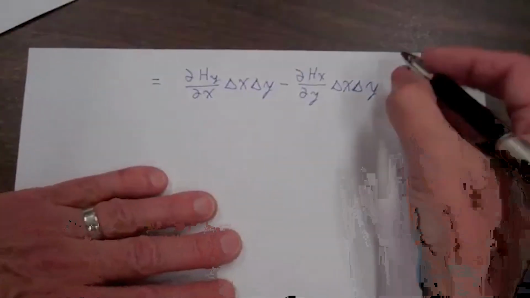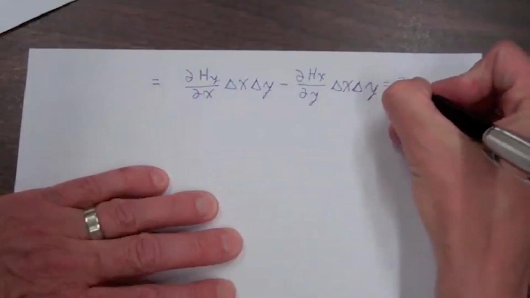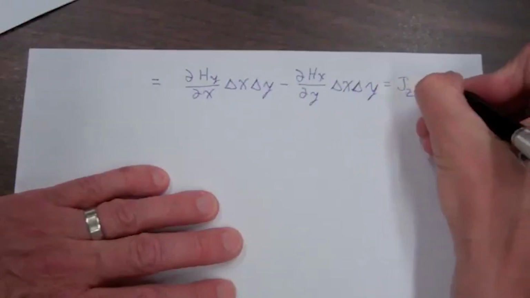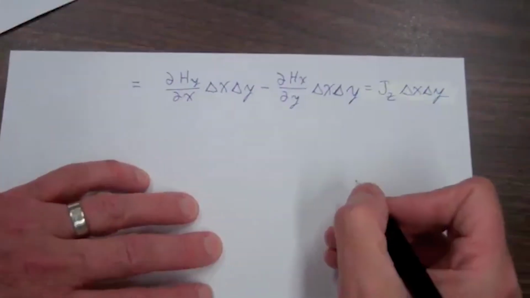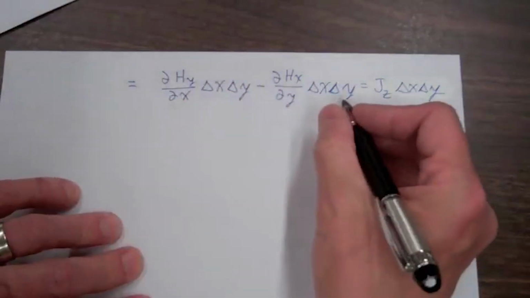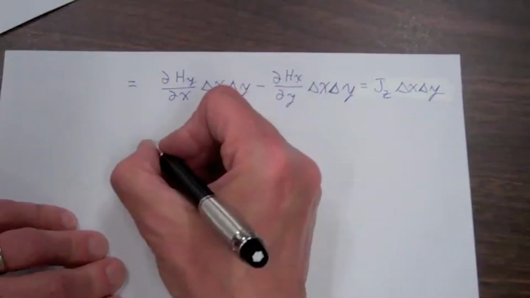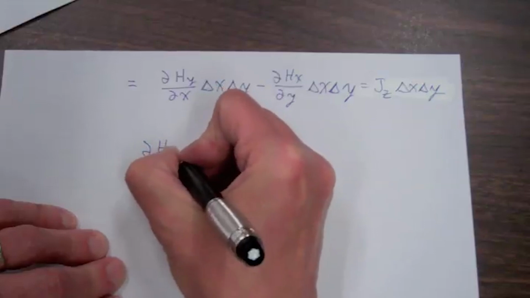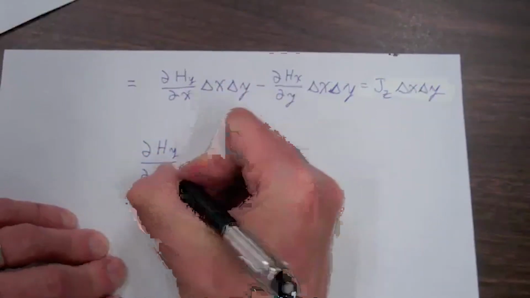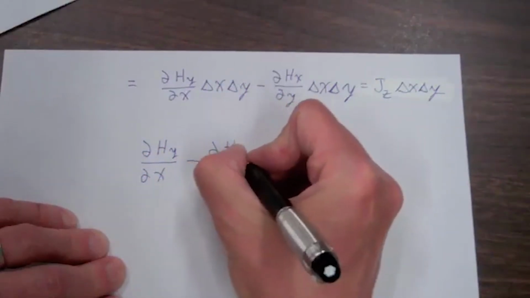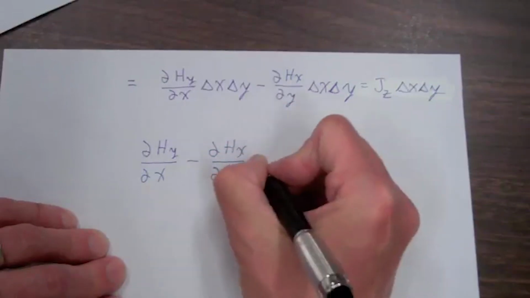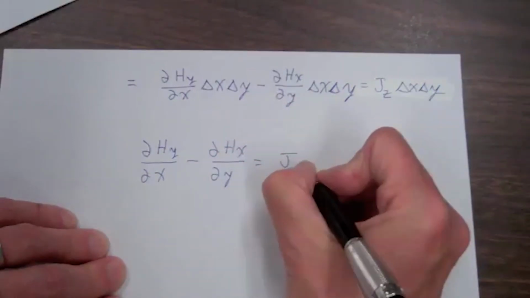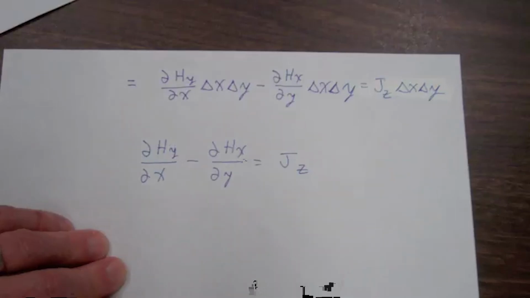So that will equal j sub z delta x delta y. Okay, so dividing through by the delta x delta y, we have the partial of h sub y with respect to x minus the partial of h sub x with respect to y is equal to the current density in the z direction.